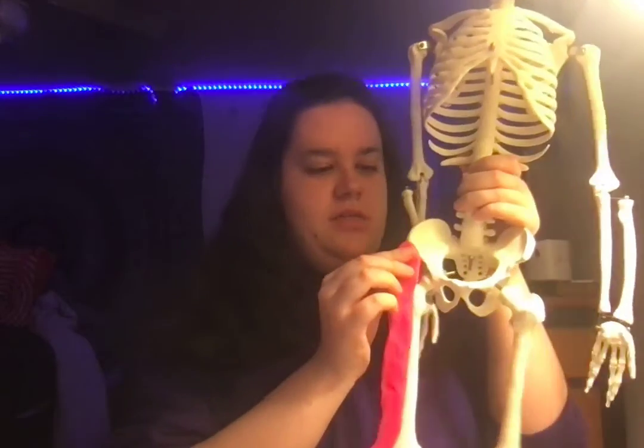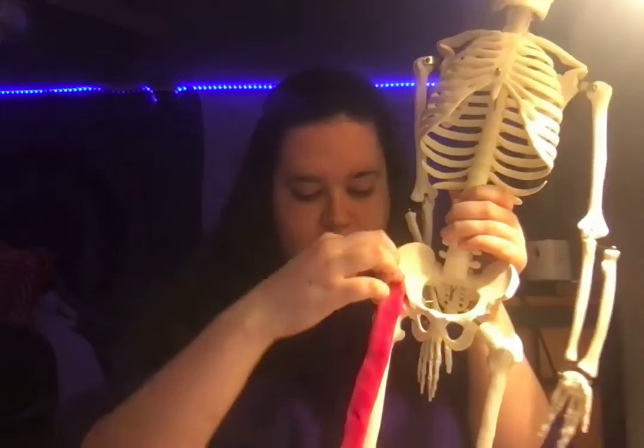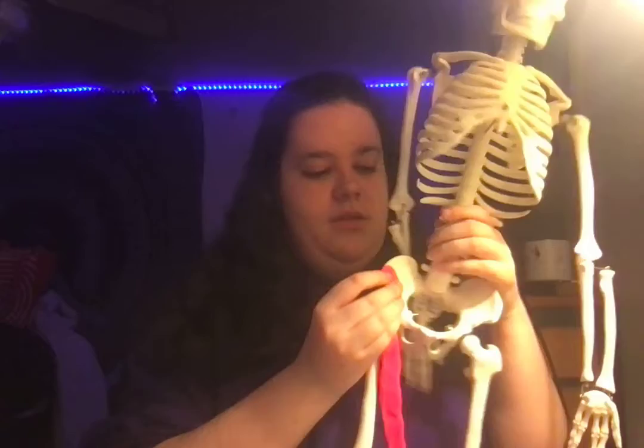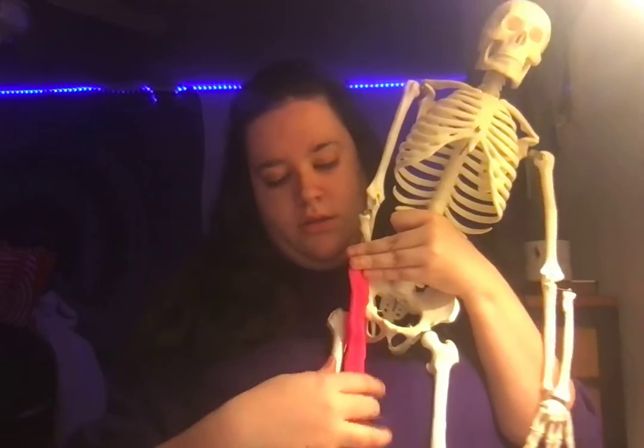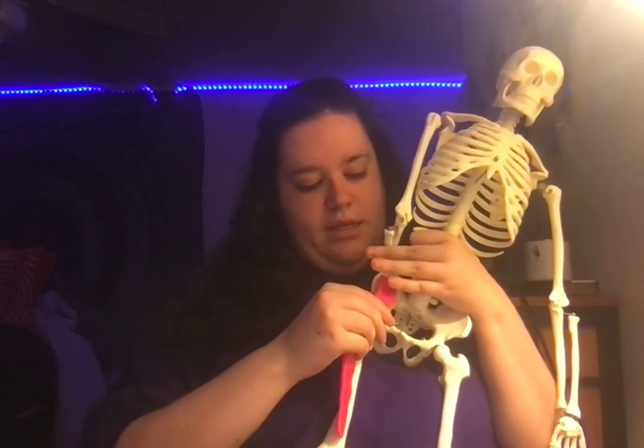So it attaches right here, and then the insertion point is just a little bit lower than the patella.